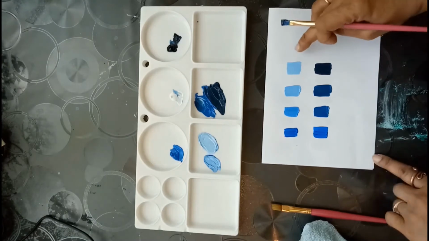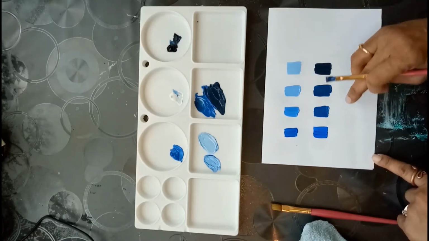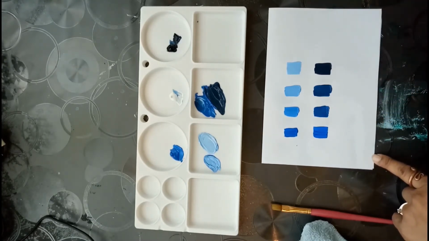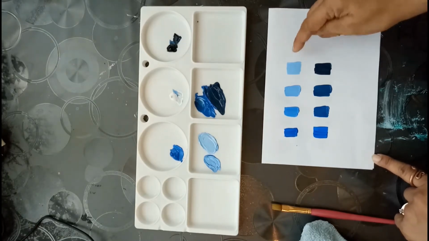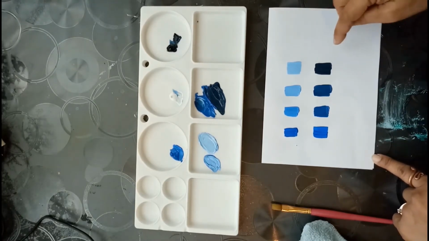So you can see this is tint and this is shade and the various degrees of darkness or the lightness. So this is tint, shade.